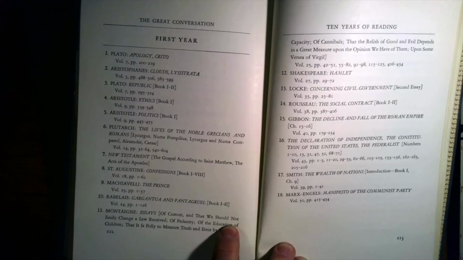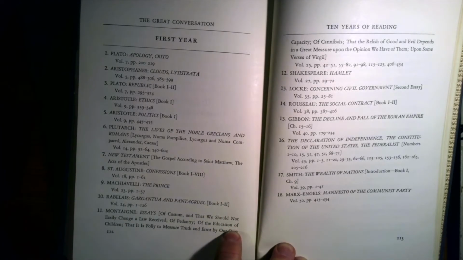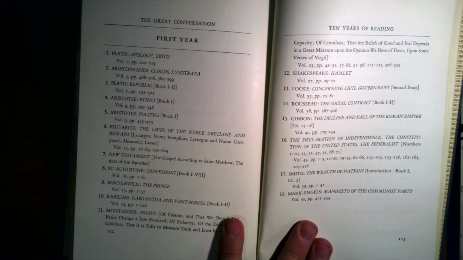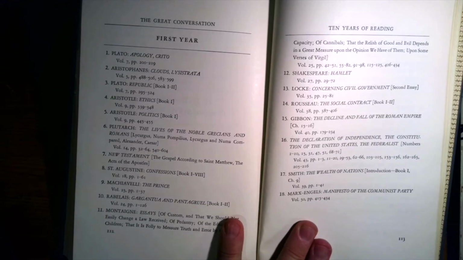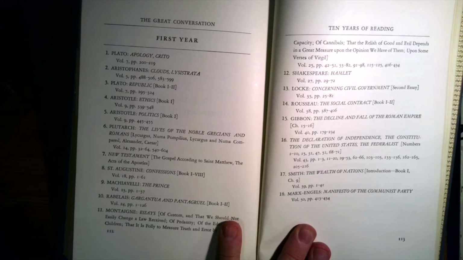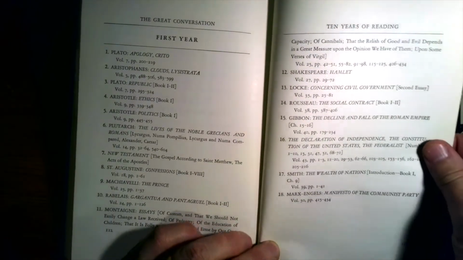And then The Prince by Machiavelli, books 1 and 2 of Gargantua and Pantagruel. And a nice selection of essays by Montaigne. Hamlet by Shakespeare, John Locke, second essay concerning civil government. 2 books of The Social Contract by Rousseau. A couple chapters in the Decline and Fall of the Roman Empire, and then some American state papers and Federalist papers, a little bit of The Wealth of Nations, and the Communist Manifesto to finish out year 1.